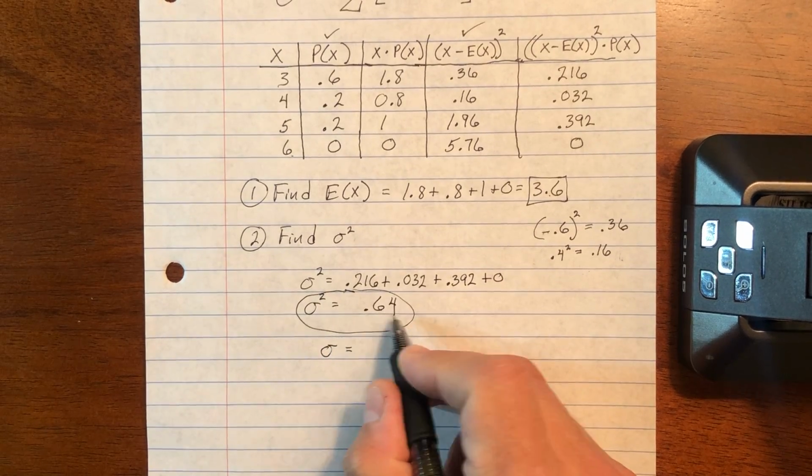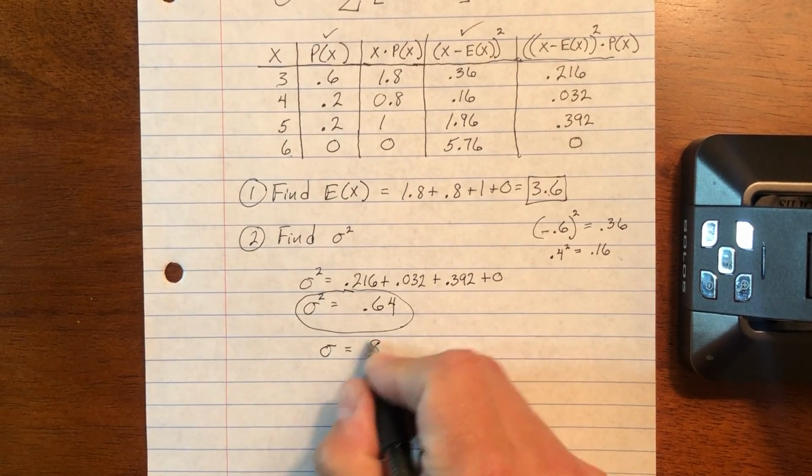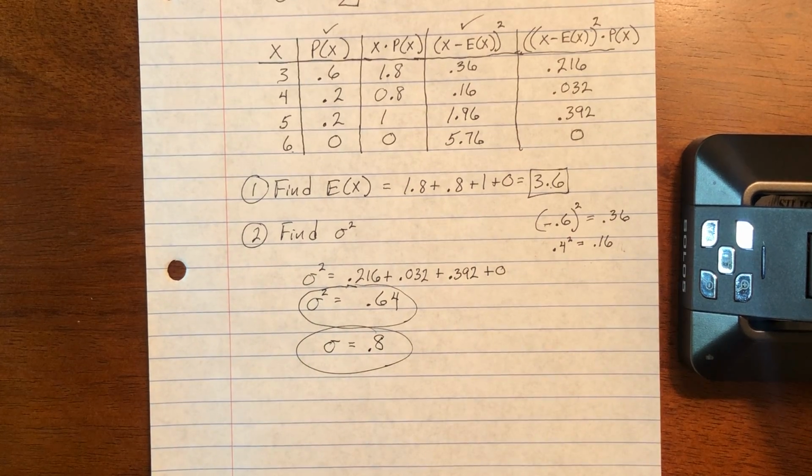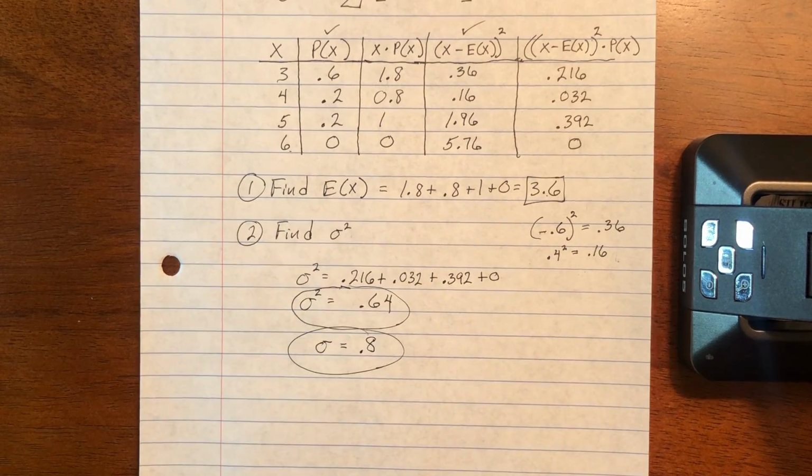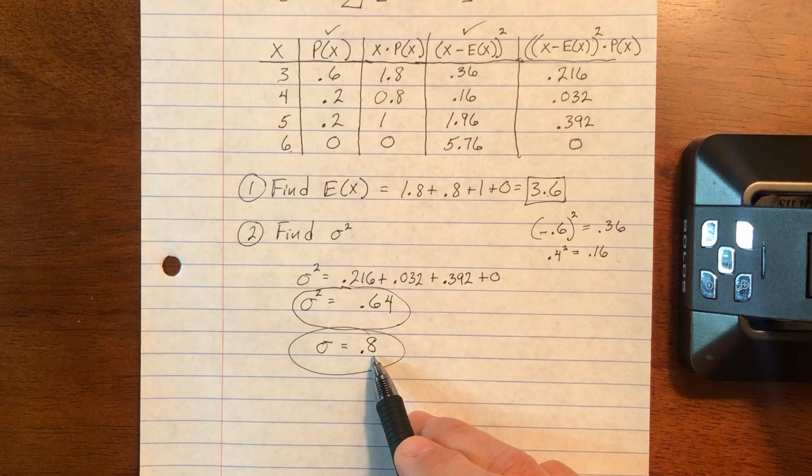So what's the square root of 0.64? It's 0.8. So that's a lot easier than what we did yesterday. Once you get the variance, finding the standard deviation is really easy. You just take the square root. So the standard deviation is 0.8.